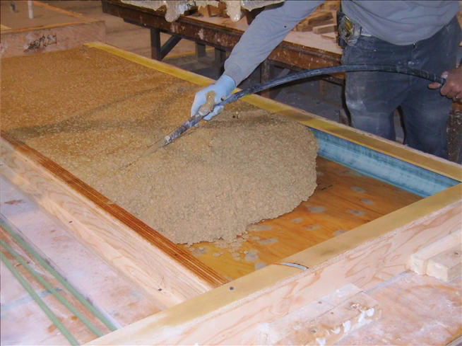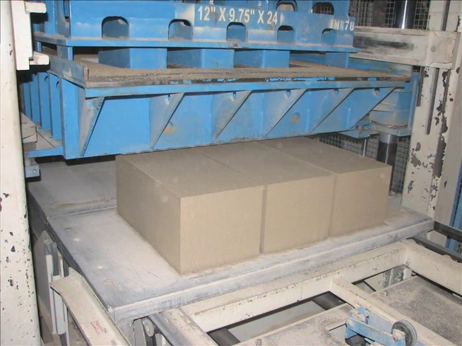Cast stone can actually be fabricated using 3 different methods. It can be the vibrant dry tamp method, the wet cast method, or it can be machine made. But regardless of the method of manufacturing, it must be manufactured in accordance with the ASTM standard.